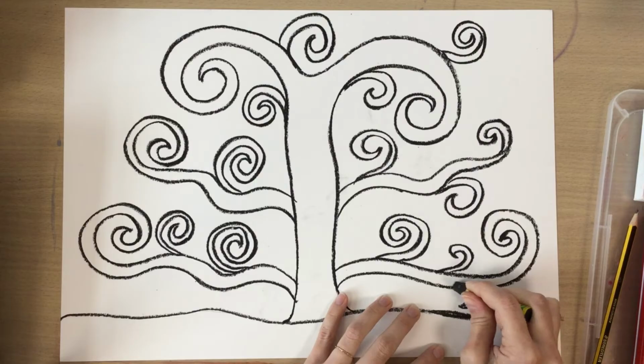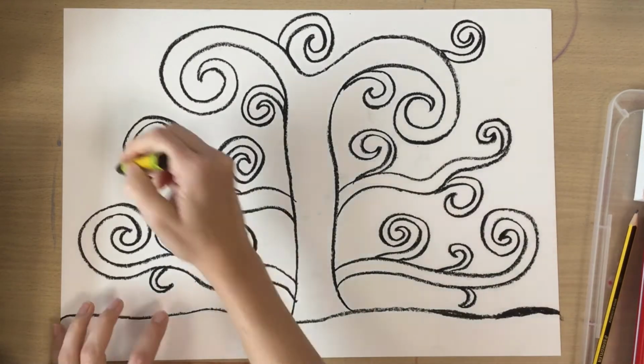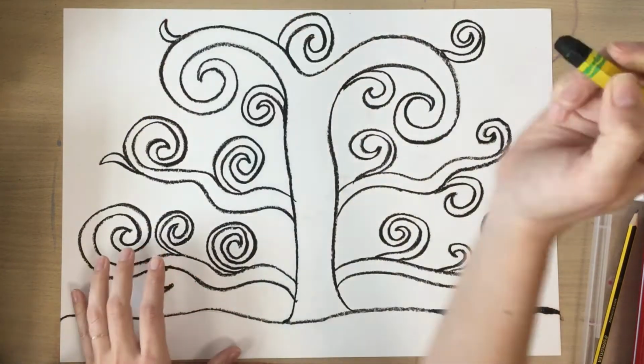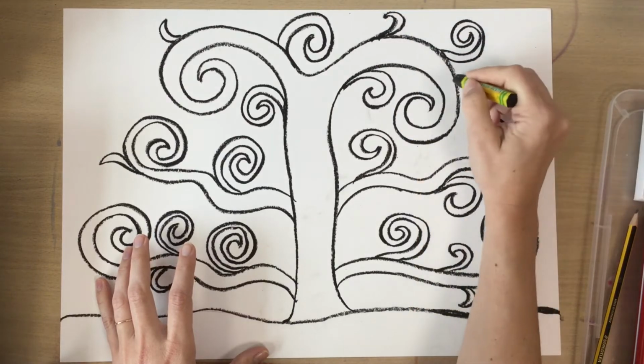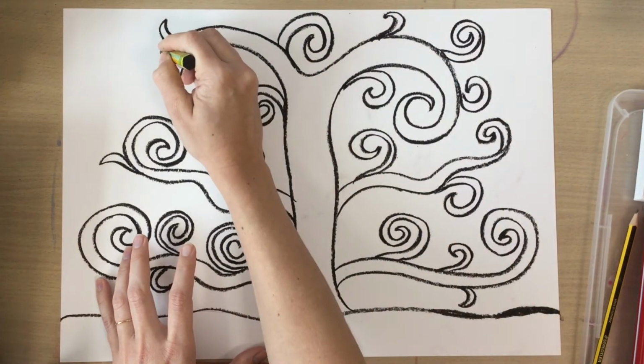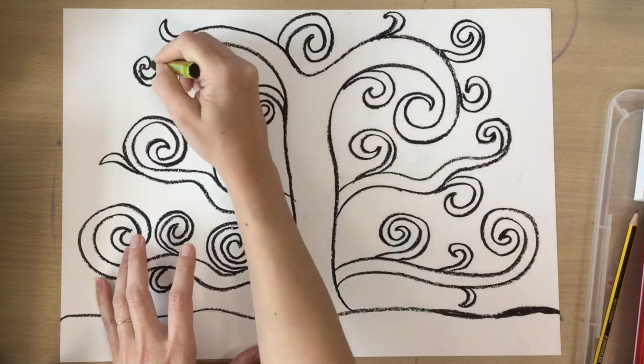Once you have enough spirals coming off, you can add some smaller little branches by just doing a simple line, curving it just a little bit, and bringing it back to the branch.